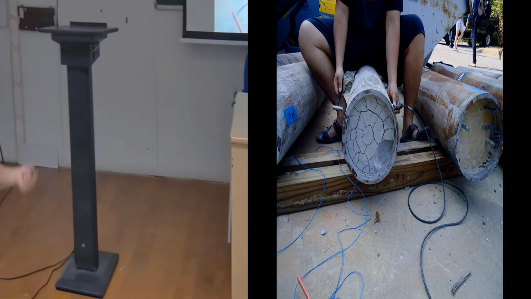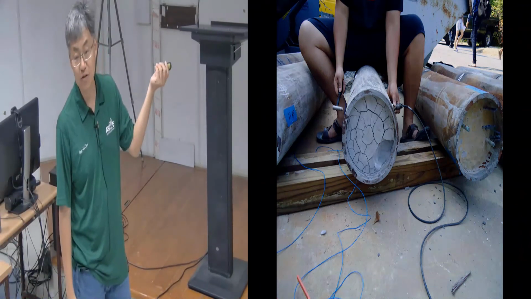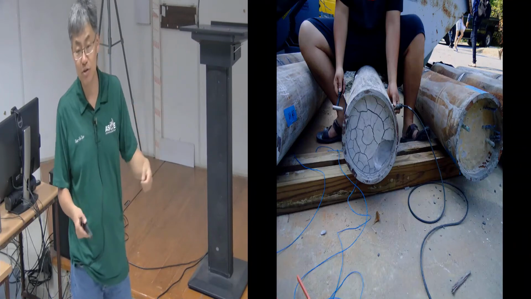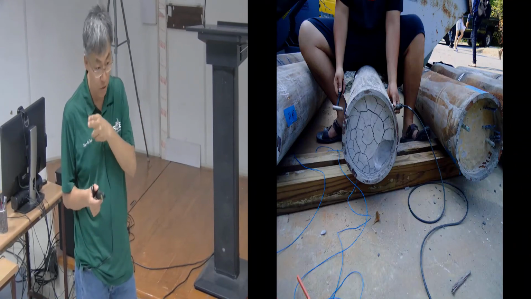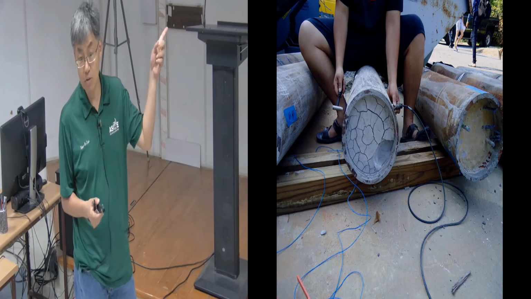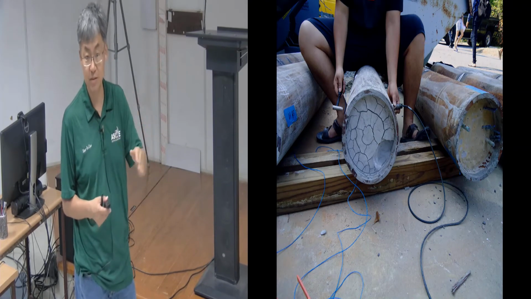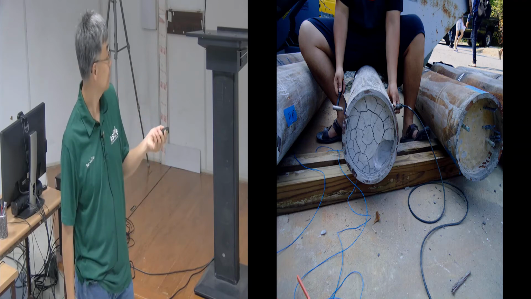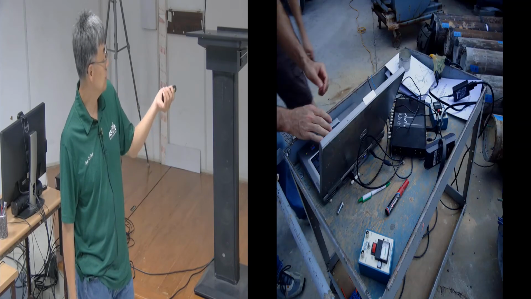So this is not a conventional application, but we do that as a demonstration in class, that you can use ultrasound waves. This is almost like an ultrasound, but a low frequency wave, using the time of arrival. And this is the data collection.